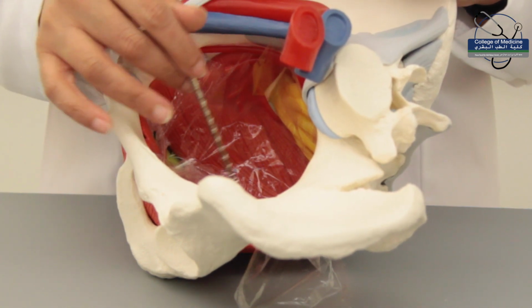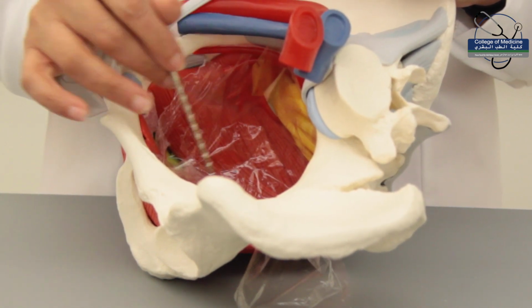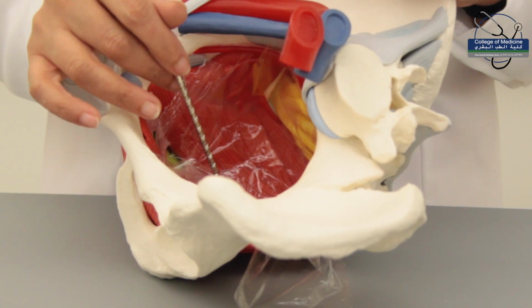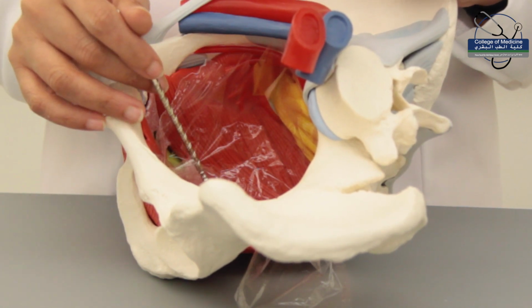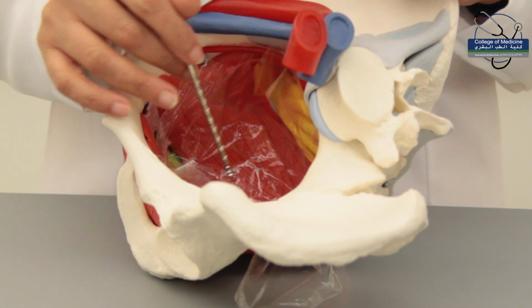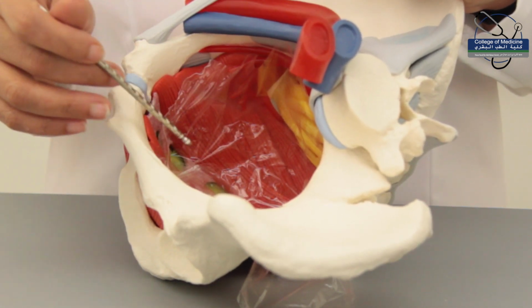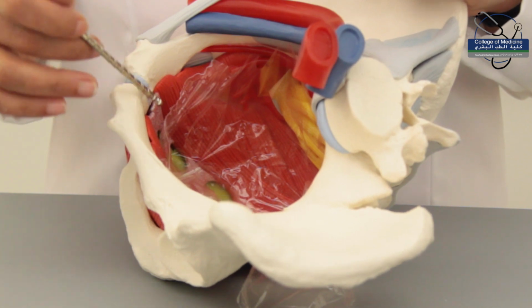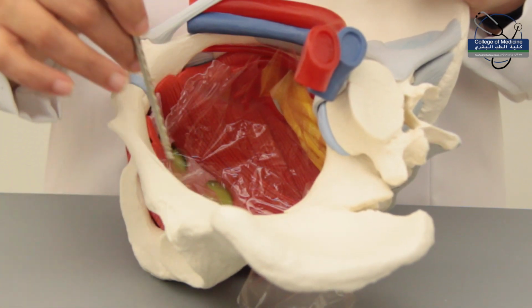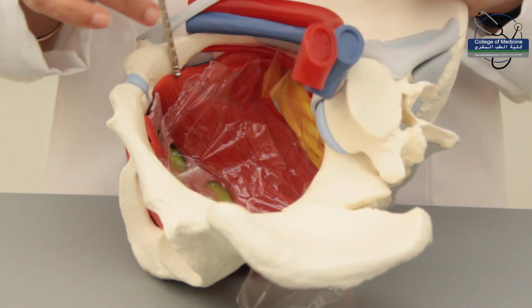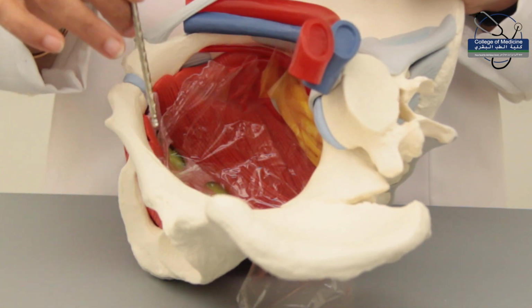While on the expansile, expandable organs, the fascia is almost missing. It's very, very thin and membranous. And the other principle regarding the pelvic fascia is that it's not present on the bones. Where there is no muscle, the pelvic fascia is not lining the bone.